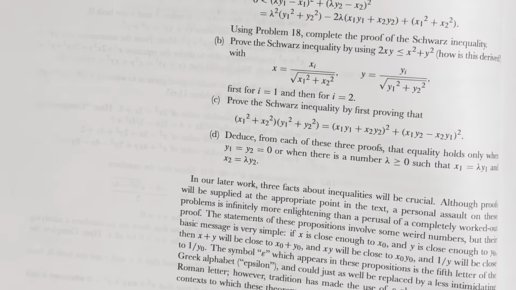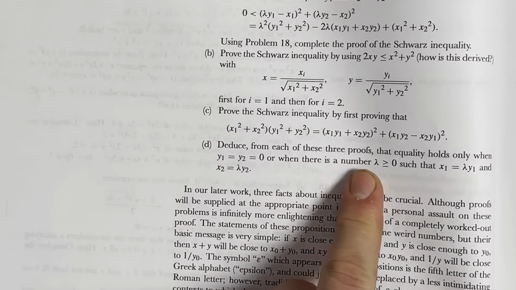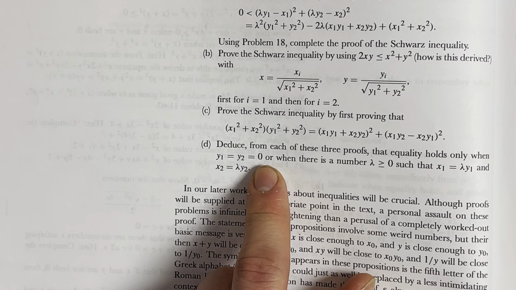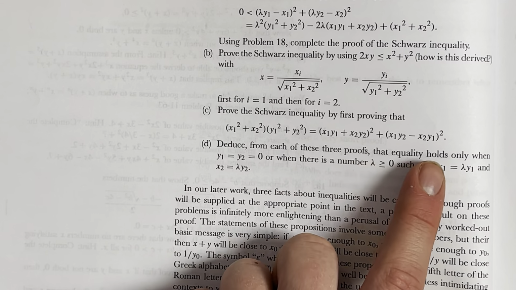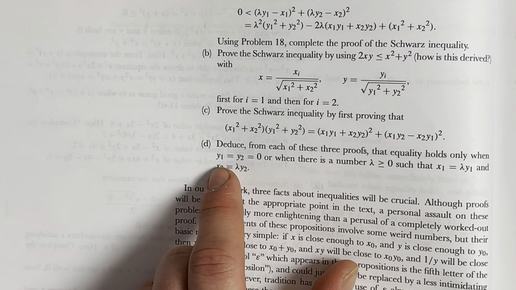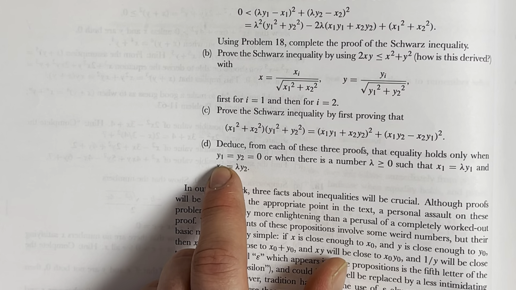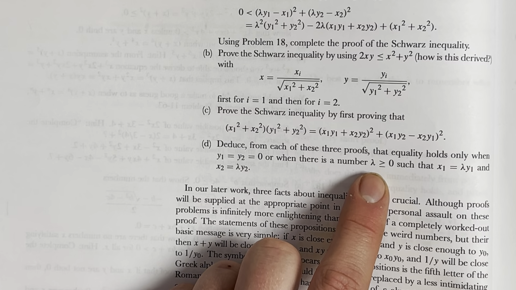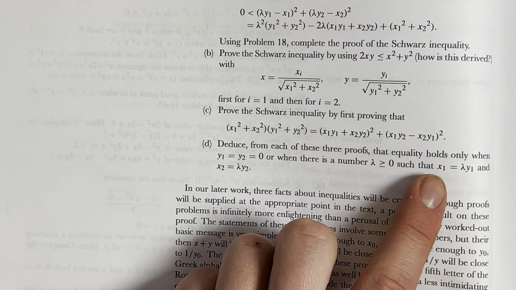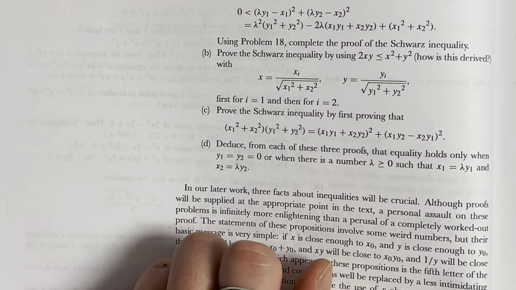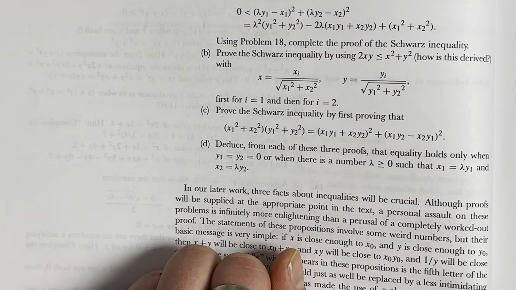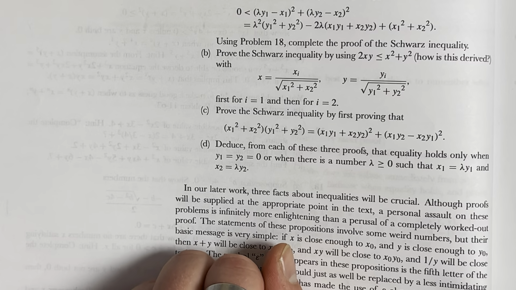And, well, there's also part D, which you can do at home: deduce from each of these proofs that equality holds only when the y's are 0 or when there is a number lambda such that x1 is equal to lambda y1 and x2 is equal to lambda y2. So sure, if you're interested, do that at home.